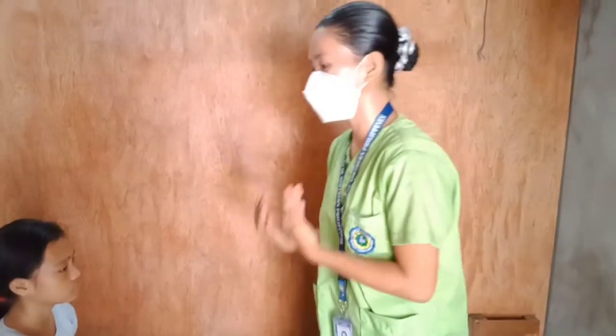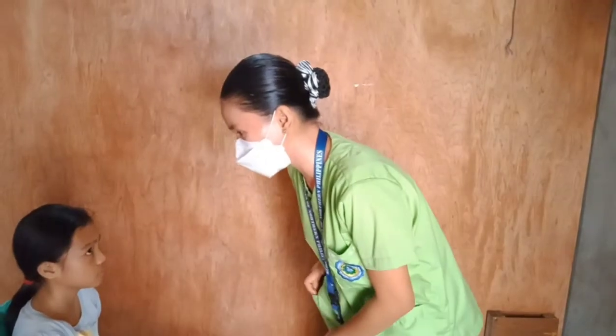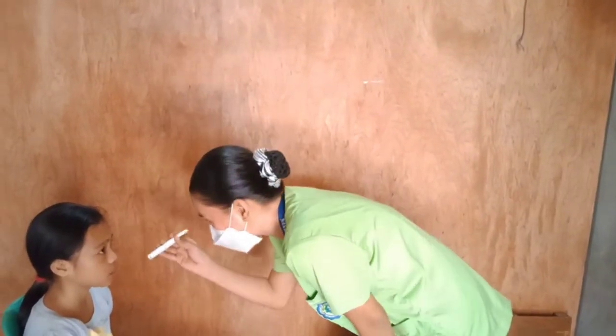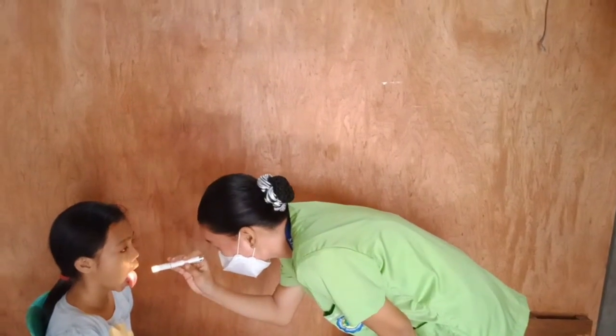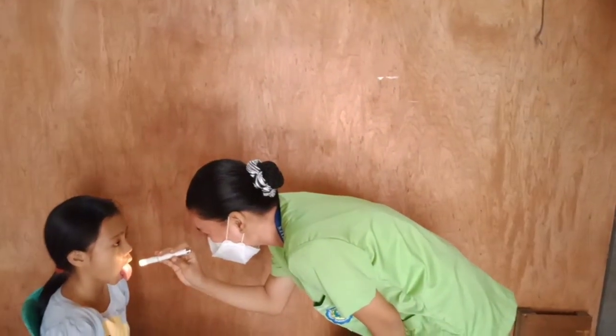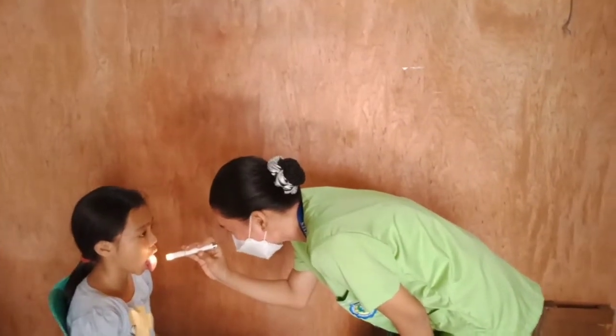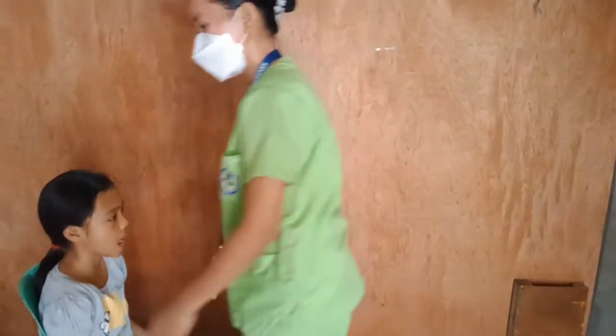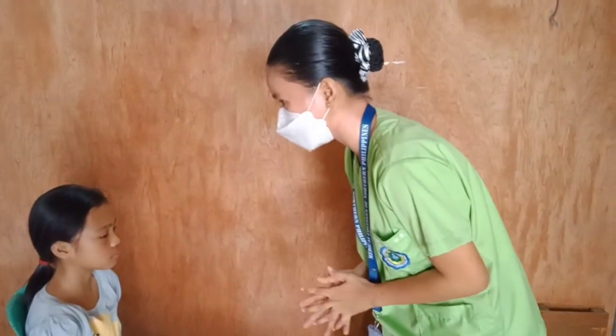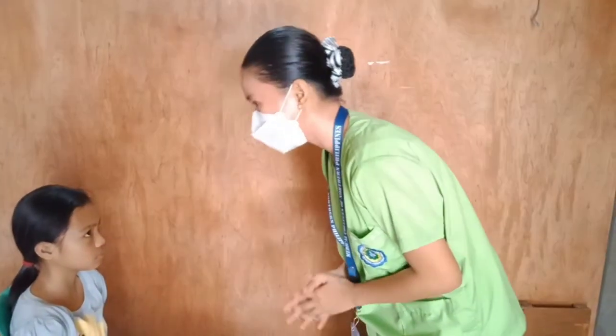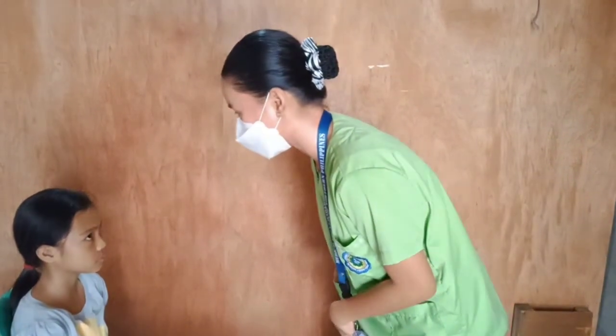Now we are going to assess the last cranial nerve, which is cranial nerve number 12, the hypoglossal nerve. Now I am going to assess your tongue, ma'am. Can you please open your mouth? Assess for any atrophy or fasciculations in the tongue. Observe for any asymmetry or deviation from midline. Can you close your mouth now? Okay, thank you. The tongue should protrude in the midline.